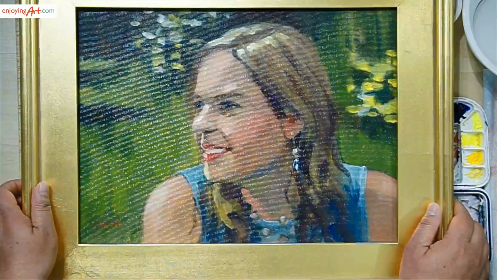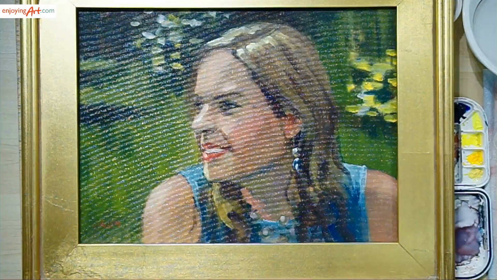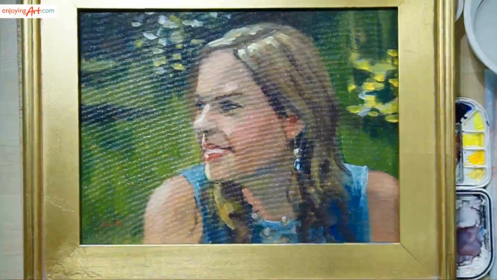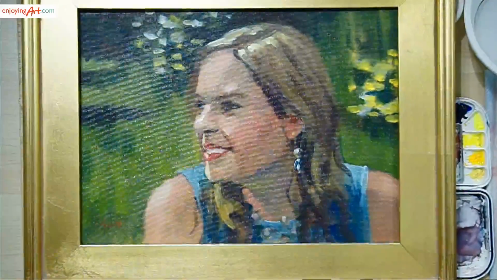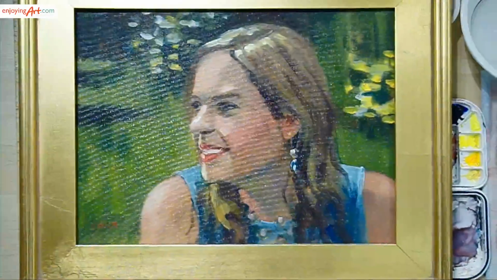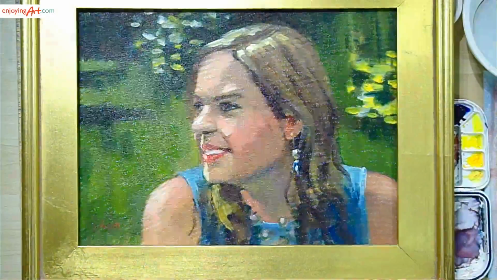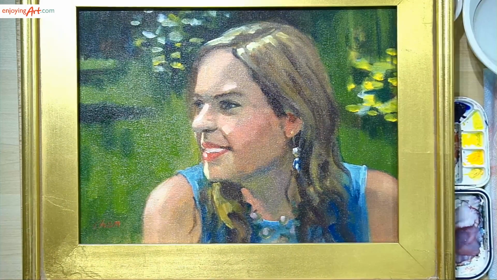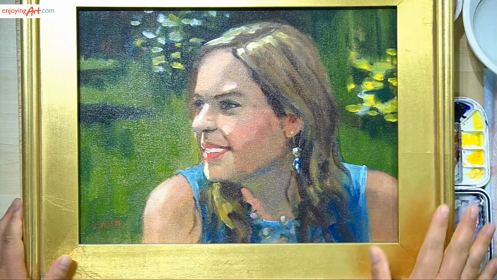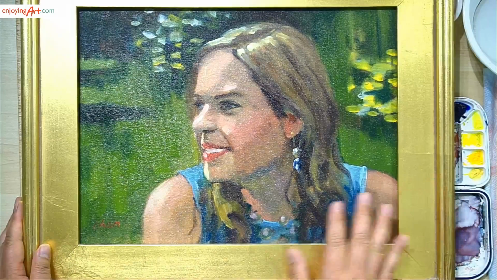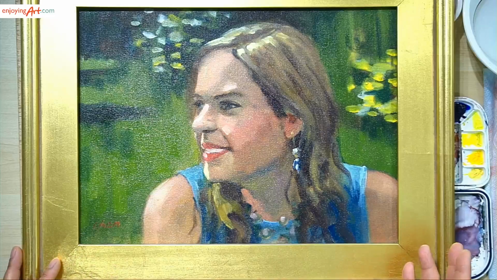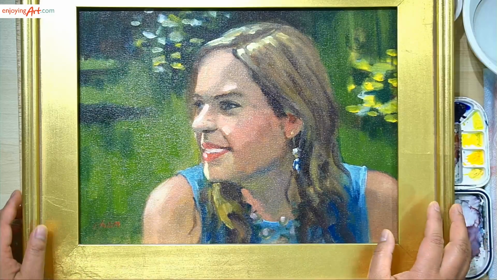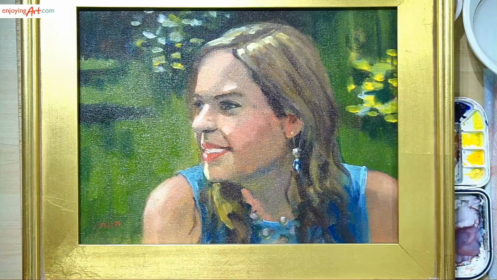This is an oil painting I did. Okay, it's gonna get better. Let's take a look at this. This is an oil painting, but it doesn't really matter if it's watercolor or drawing or oil painting. Let's take a look at the edges.